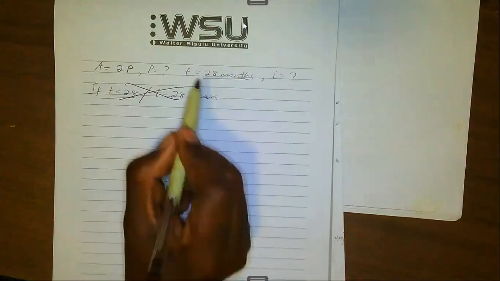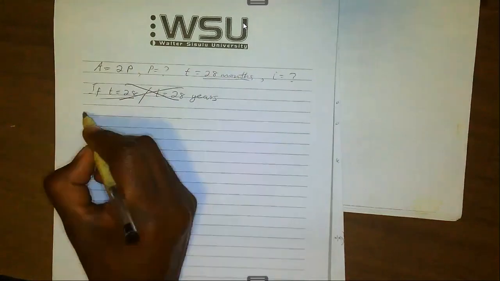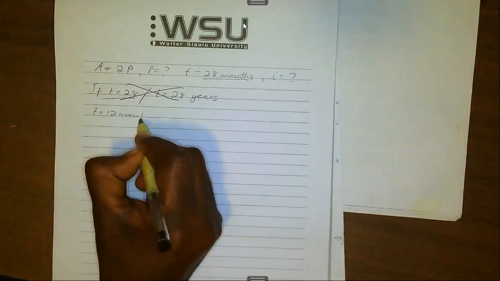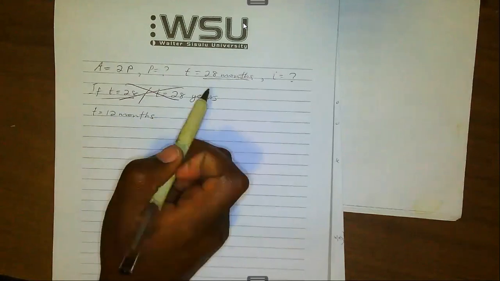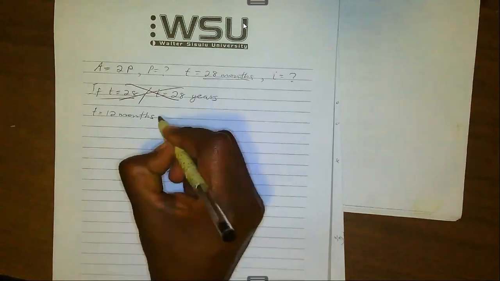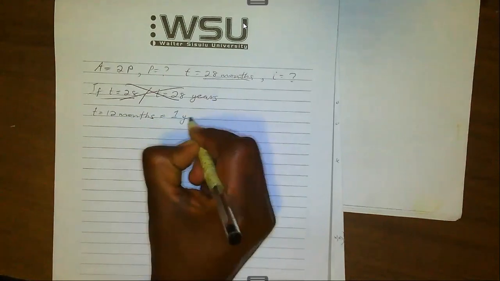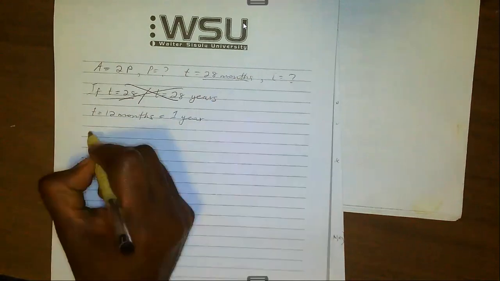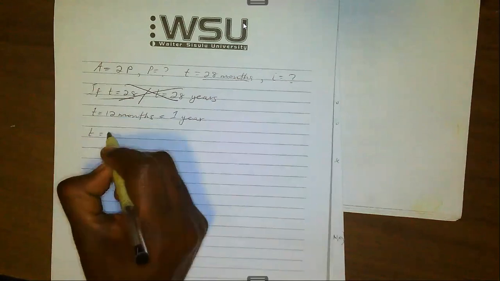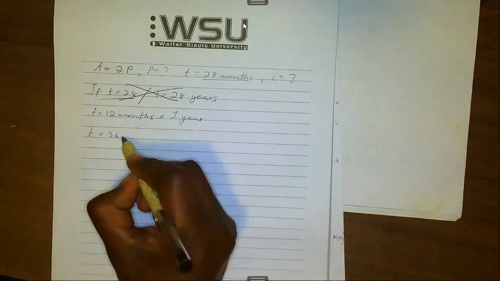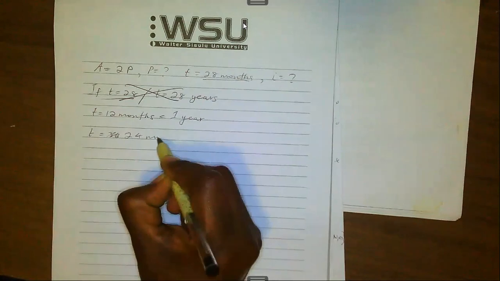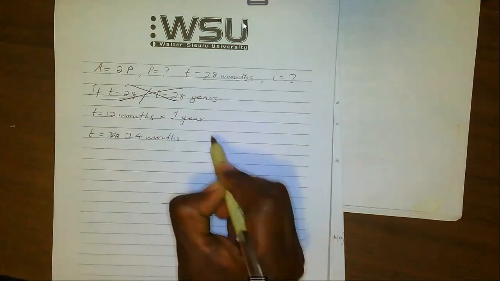So what we need to do is to convert months to years. Now, if T was said to be 12 months, how many years would that be? It would be 1 year. If T was said to be 24 months, how many years would that be?